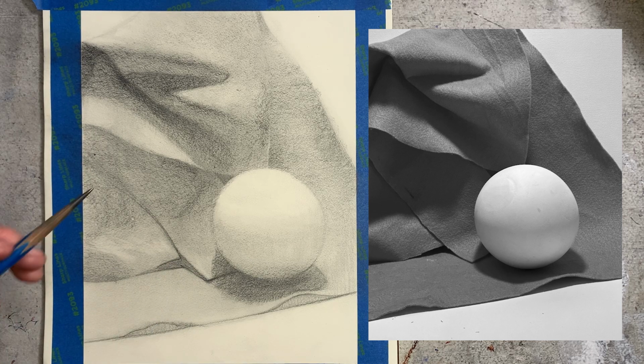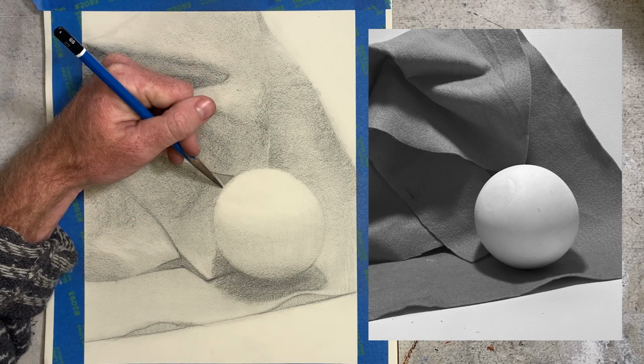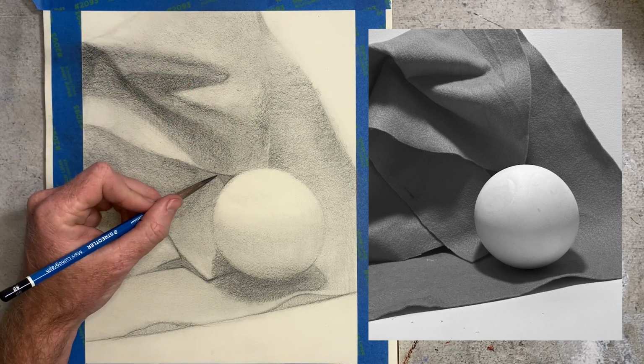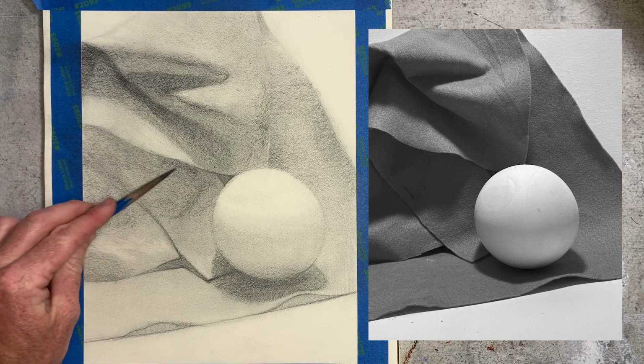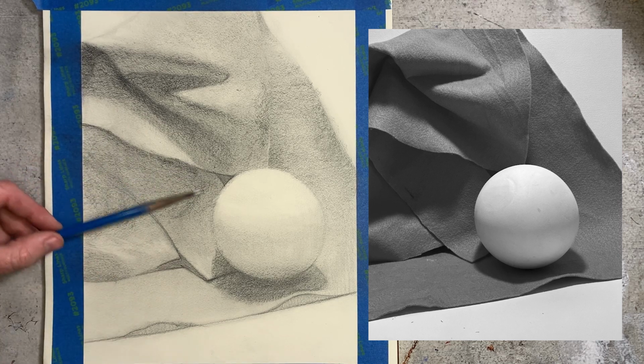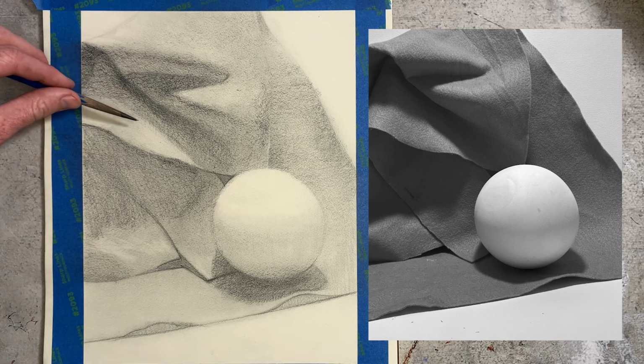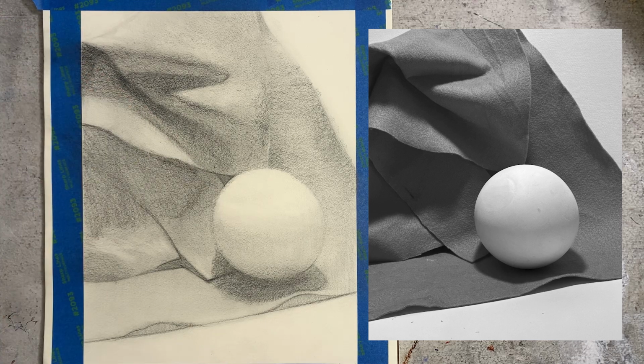So I'm reaching that point in my drawing where I want to start getting specific and sharper. If you feel comfortable in your drawing with where everything's at, you could start looking at those little details that I encourage everyone to ignore in the beginning stage.